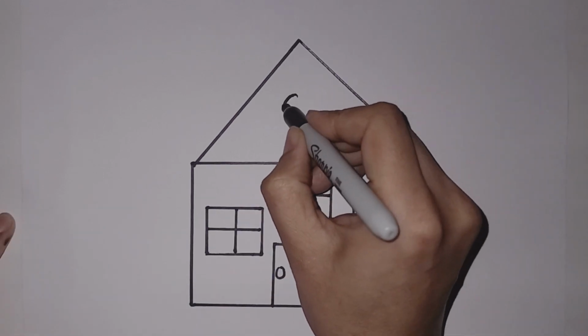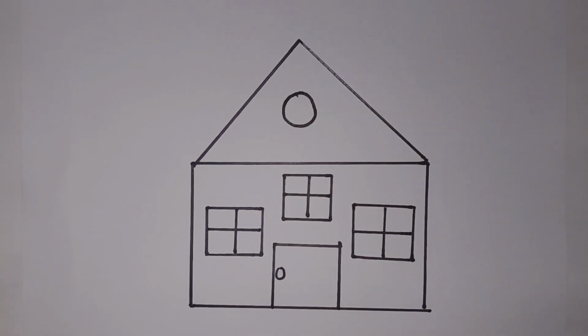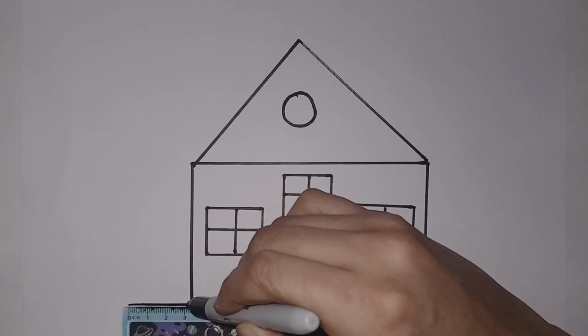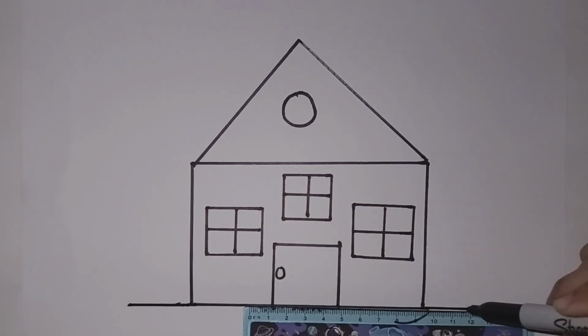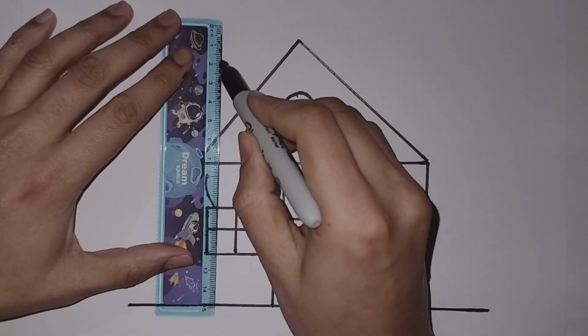At the roof, we'll draw a round window. Next, we will add a chimney to the roof of the house.